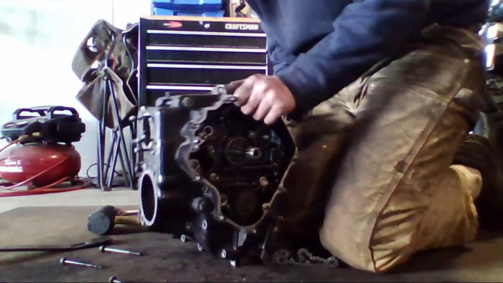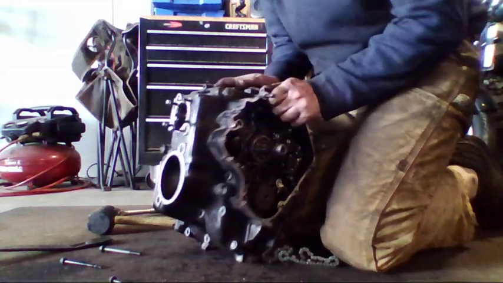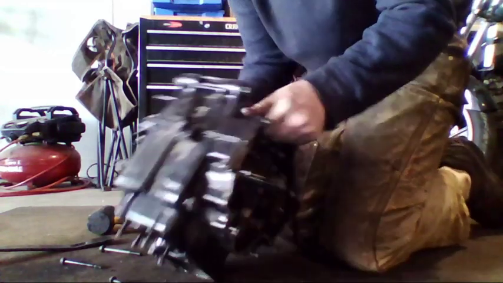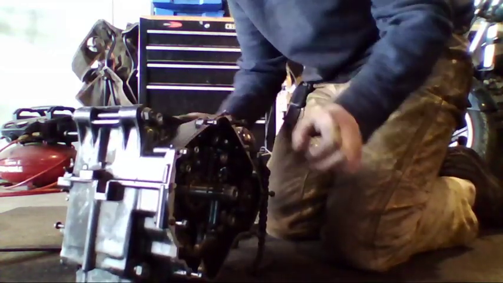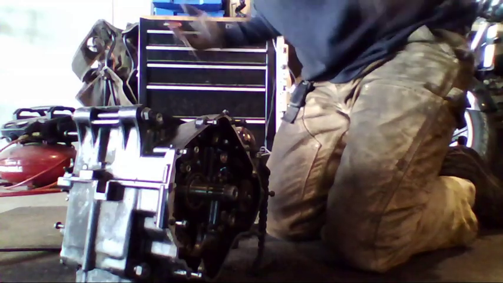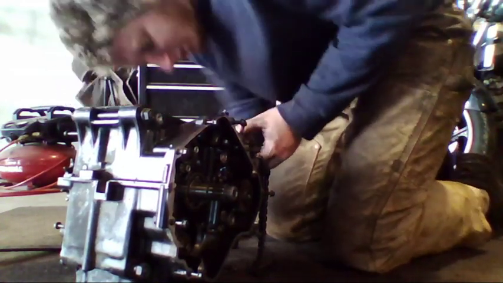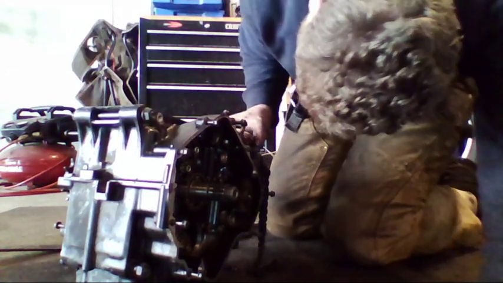I don't know what to do from here. Take the pistons off. Yeah, I could. That would be a good idea. So, pistons, let's see.